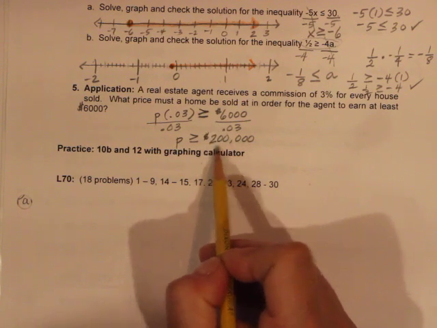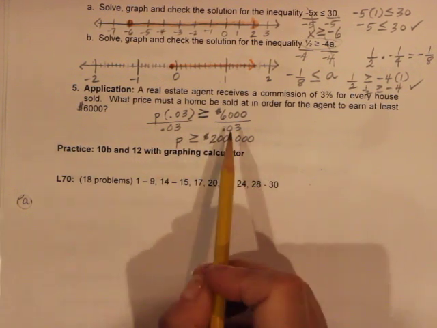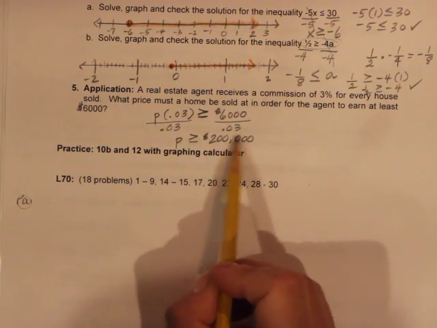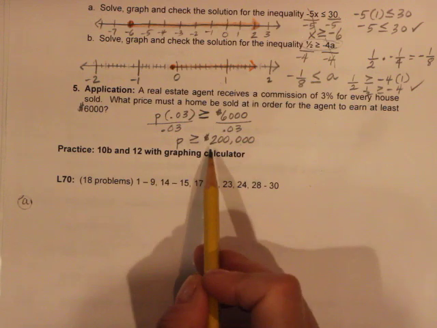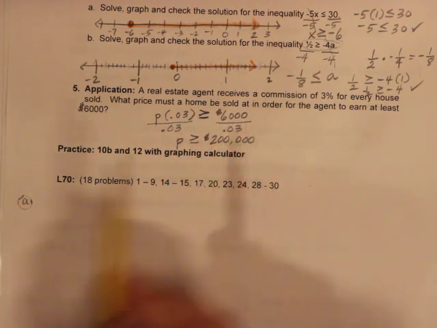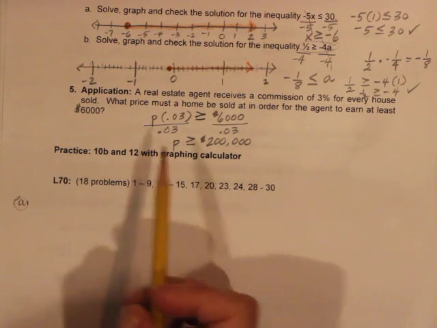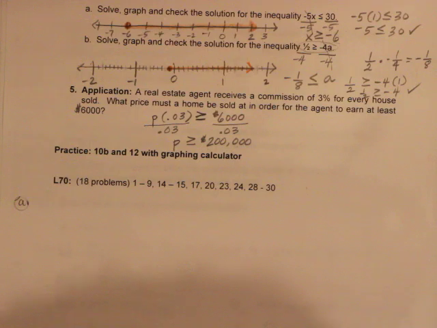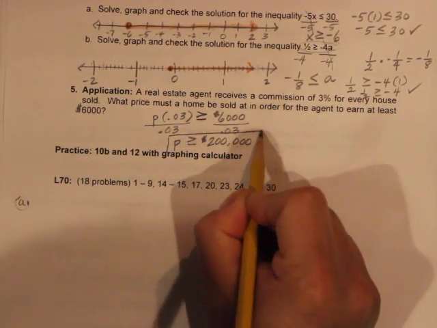All right, and so on a $200,000 house, the agent would make $6,000 in commission because 3% of 200,000 is 6,000. So as long as the price of the house is $200,000 or more, the agent will make at least $6,000 in commission. Now it doesn't tell me I need to graph it, so I'm not going to. I'm just going to put a box around my answer here.